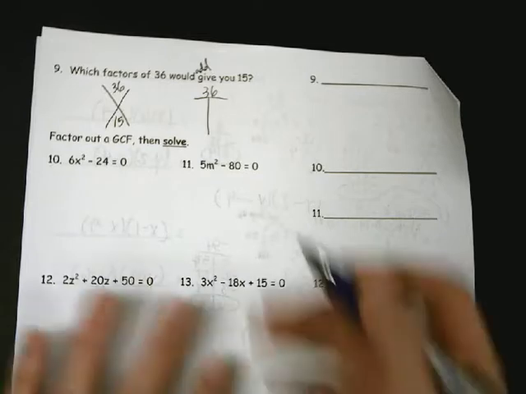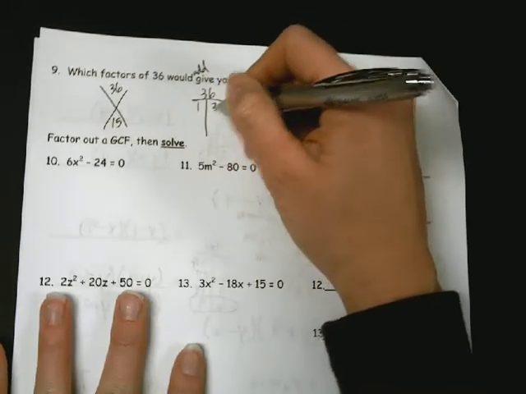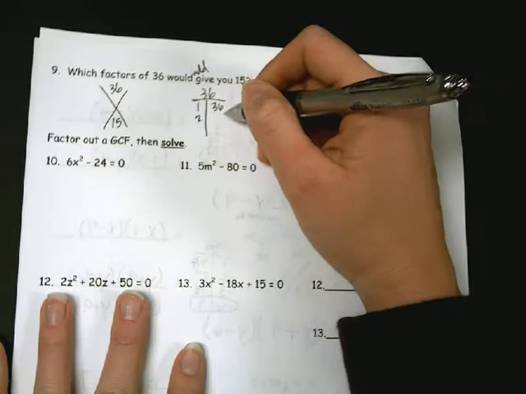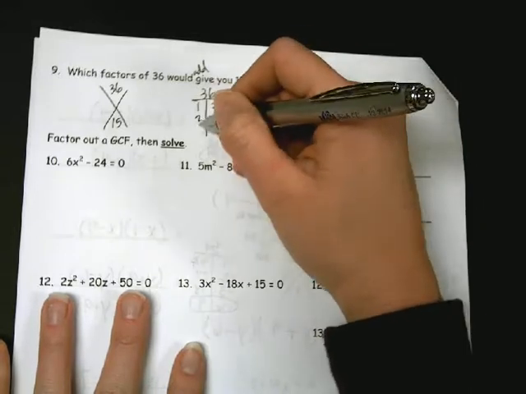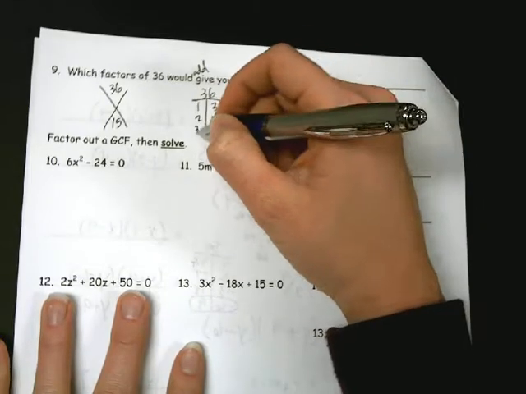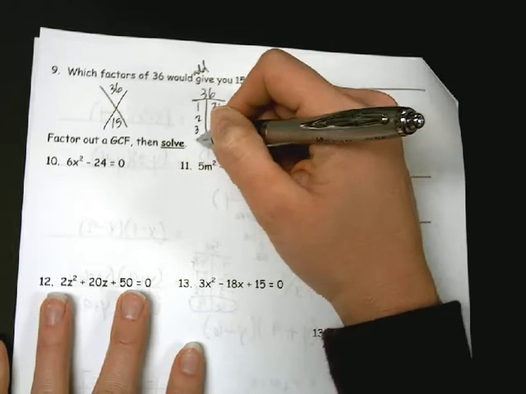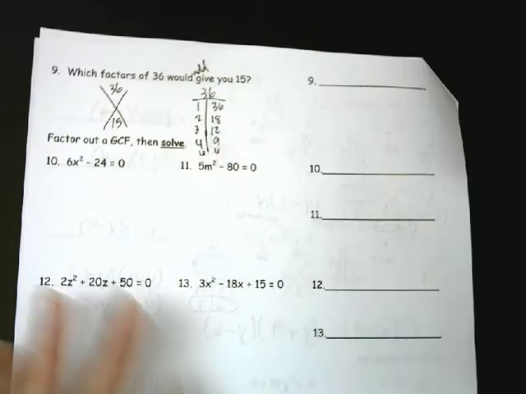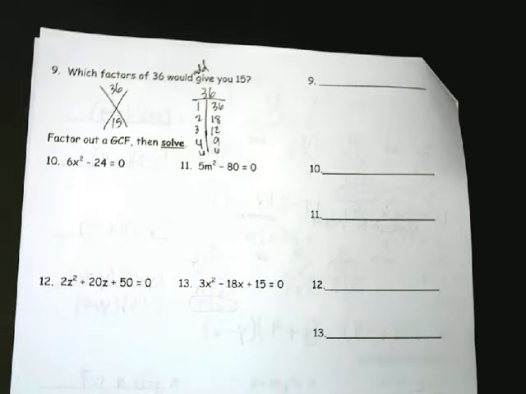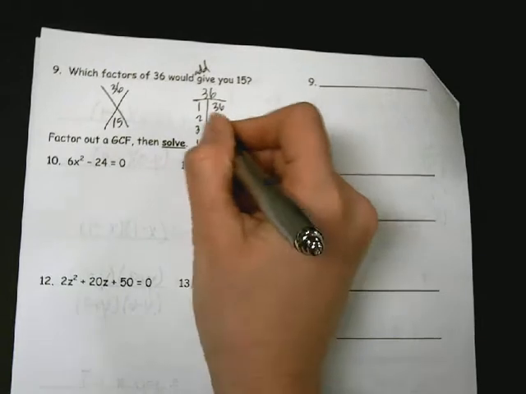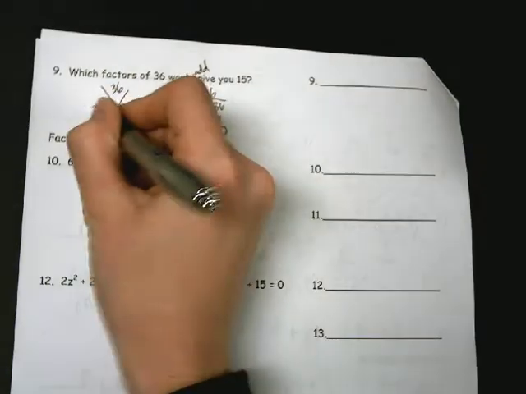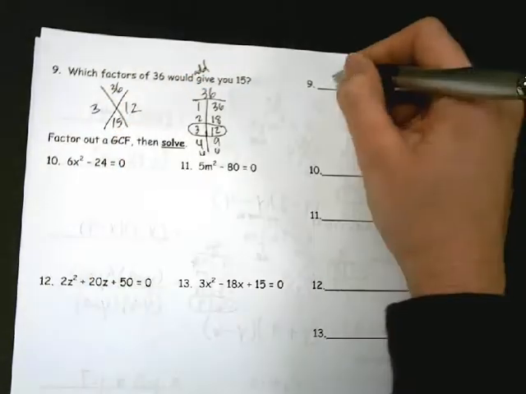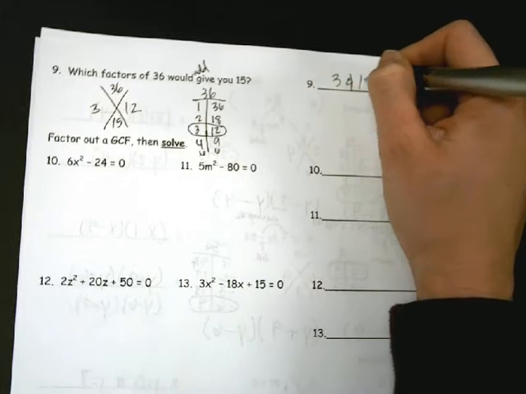So you've got 1 and 36, 2 and 18, 3 and 12 give you 36, and 4 and 9, and 6 and 6. And you're just looking for that combination that adds to give you 15, and that would be 3 and 12. So your answer is 3 and 12.